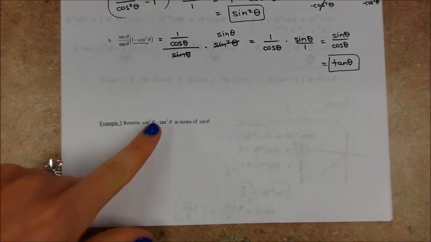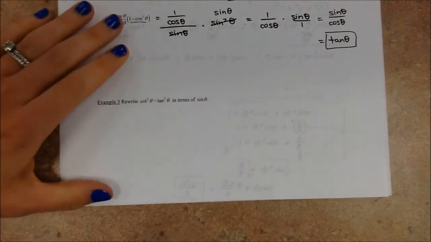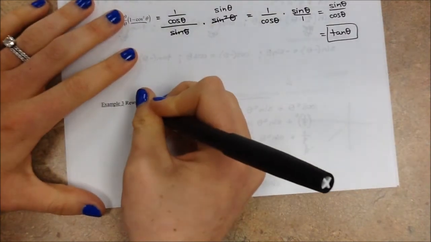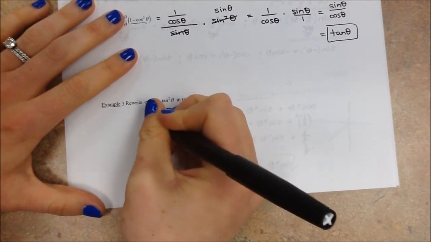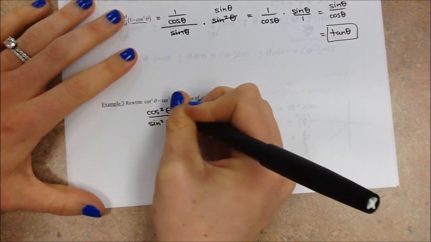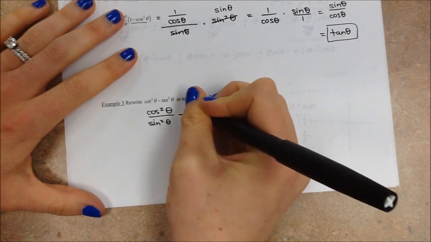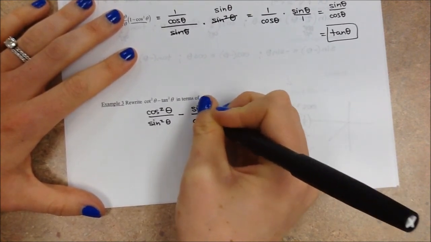All right, last one. Rewrite this in terms of sine. Okay, so when they say to rewrite something in terms of sine, that means they want every little bit of it to be rewritten in terms of sine. So we're going to start by writing it in terms of sine and cosine, then we'll tweak a little bit. So cotangent squared is cosine squared over sine squared, and then minus tangent squared, which is the reciprocal, that is sine squared over cosine squared.